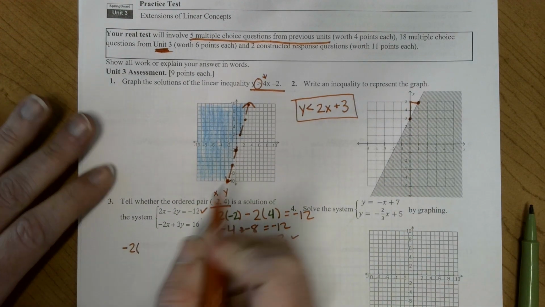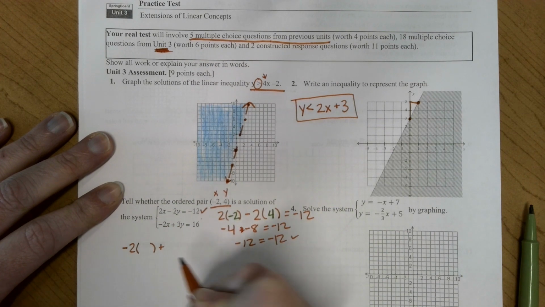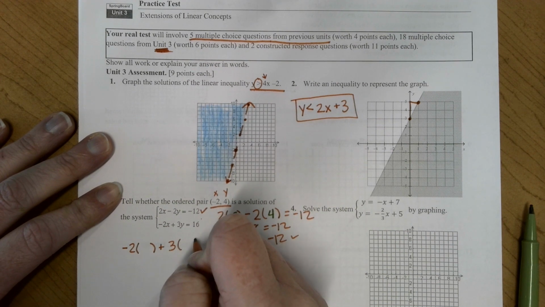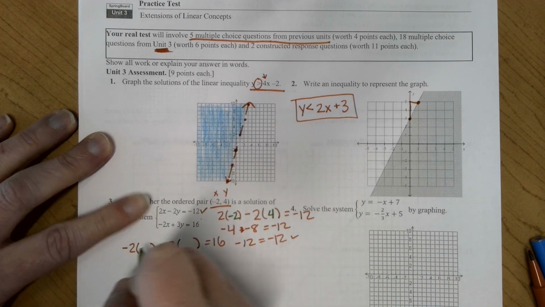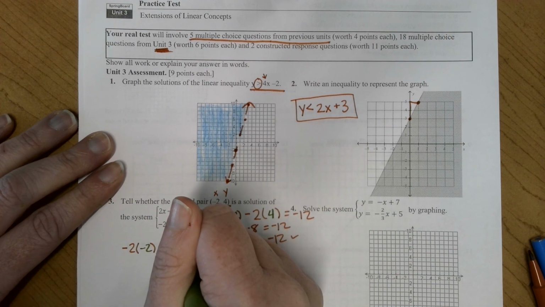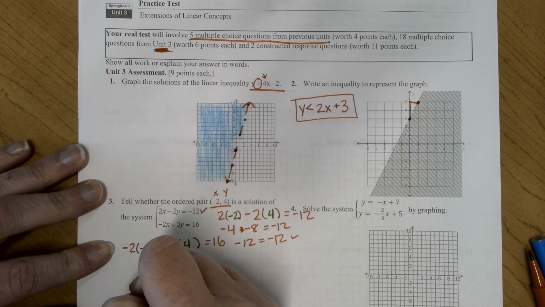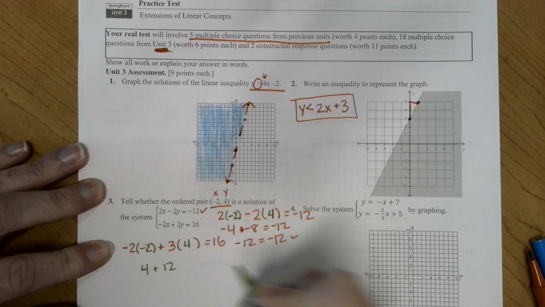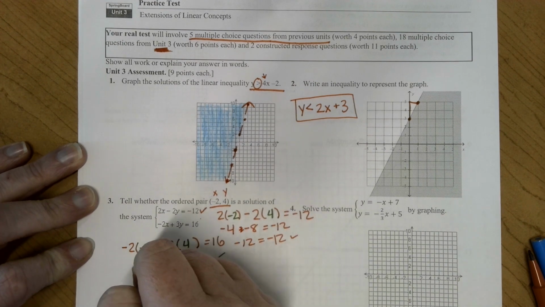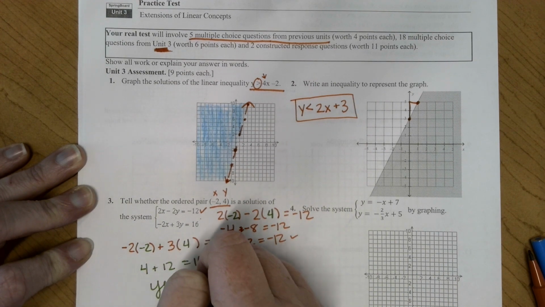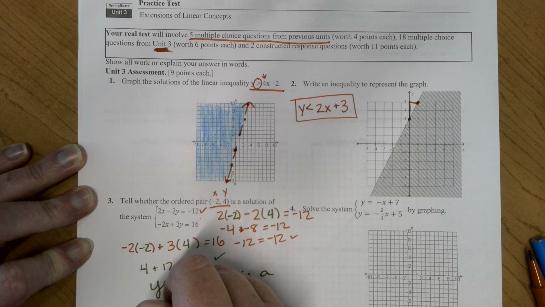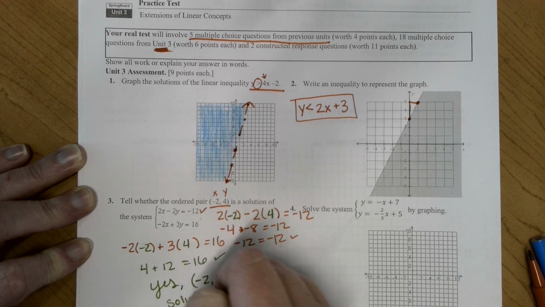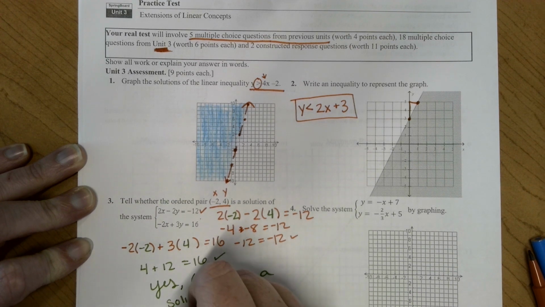So let's do the same thing. We'll plug in our x values and our y values and see if it makes a true statement. So x is negative 2, y is positive 4. Negative 2 times negative 2 is 4. 3 times 4 is 12. 4 plus 12 does in fact equal 16. So this is a true statement. So yes, negative 2, 4 is a solution to the system.